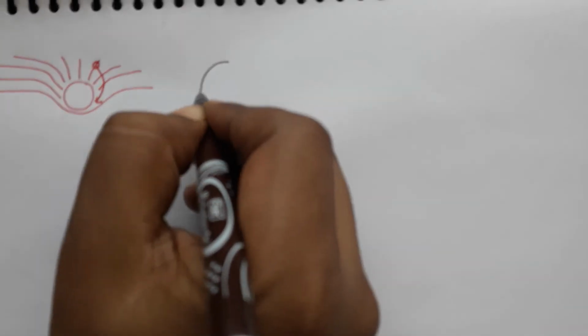And the curvature will depend upon how massive the object is that we are talking about.